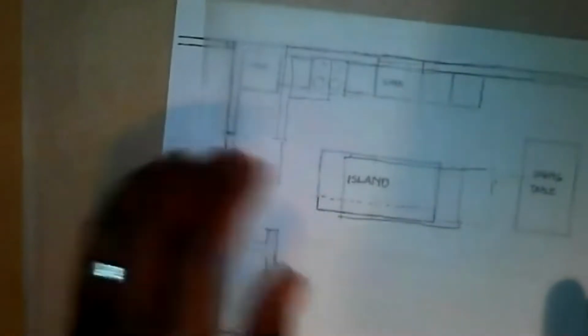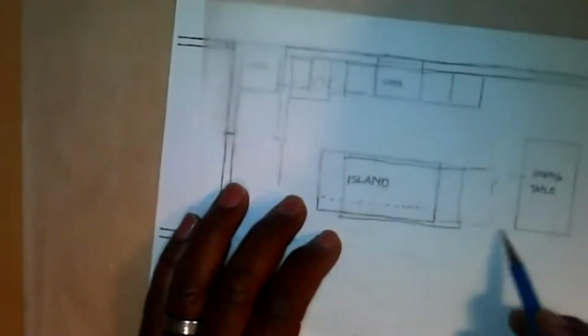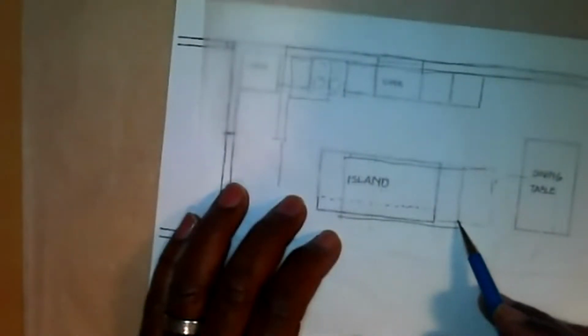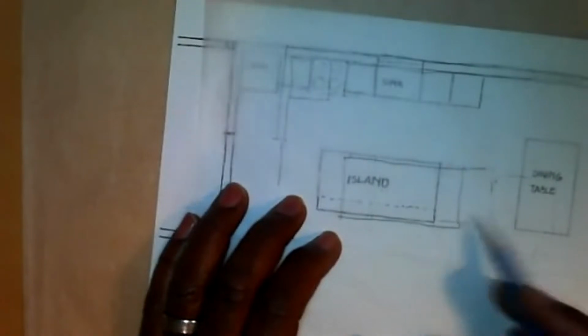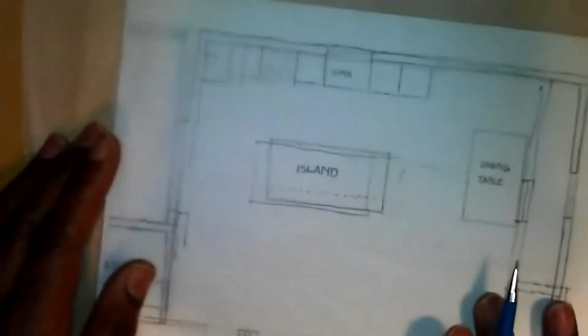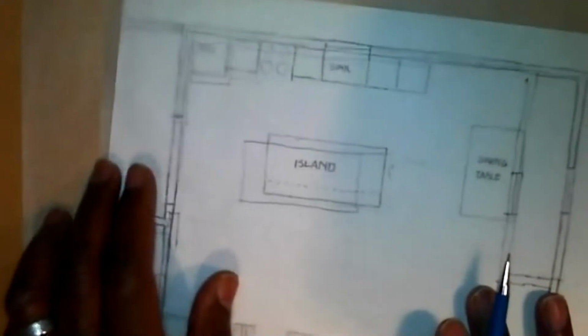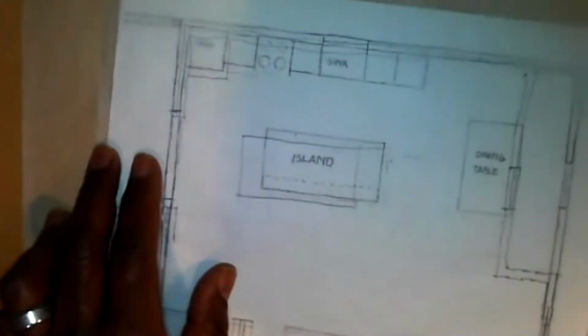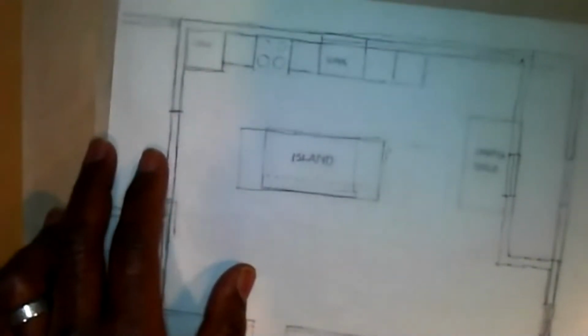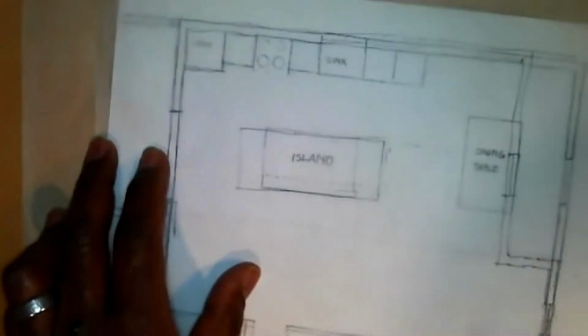And the table and the island that we've moved. Got me? Yeah.